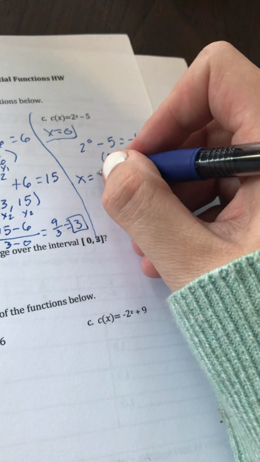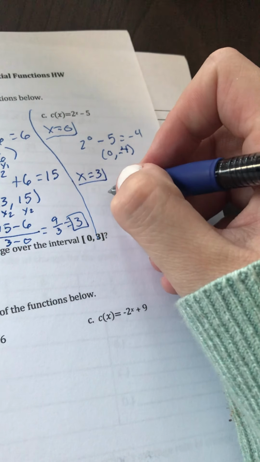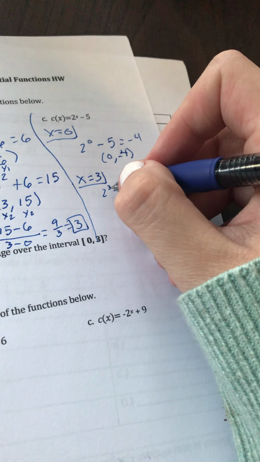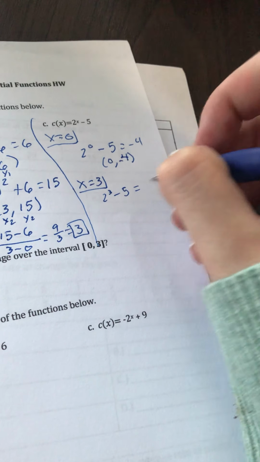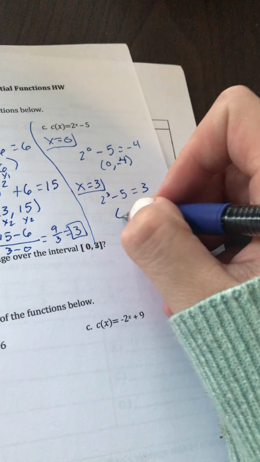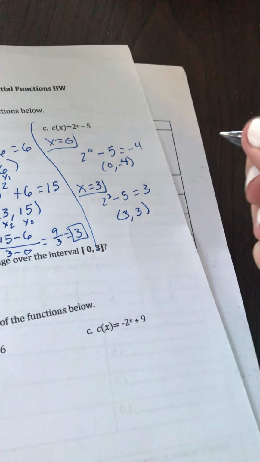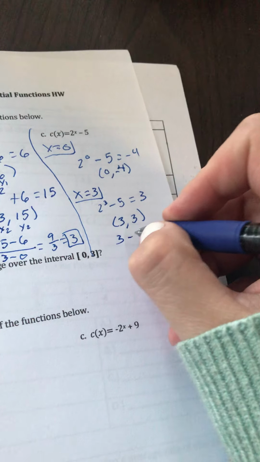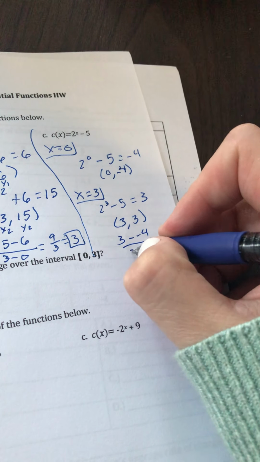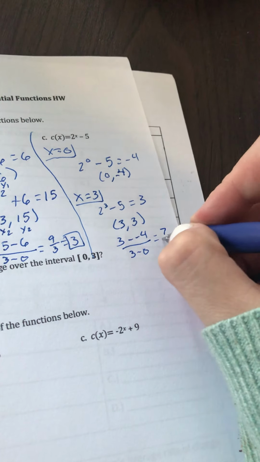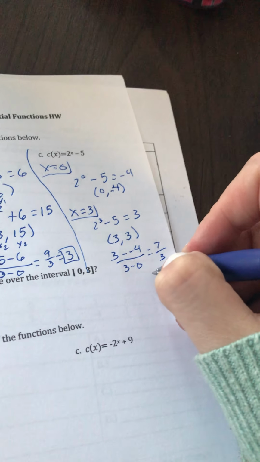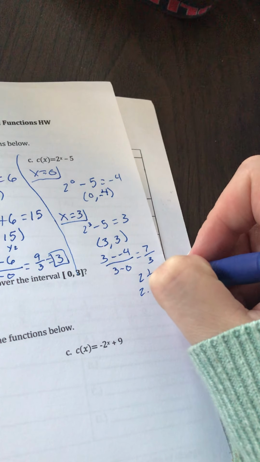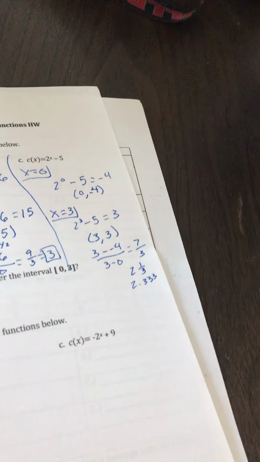And then my other point I'm looking at is 3, so I'm going to plug in 3. 2 to the third power is 2 times 2 times 2, which is 8. 8 minus 5 is 3. So 3 comma 3 is my second point. And then we're going to do the same thing. Difference of my y's divided by difference of my x's. So 3 minus a negative 4 divided by 3 minus 0. So that's 7 over 3, which is 2 and 1/3. So it'd be 2.33333 over and over again.